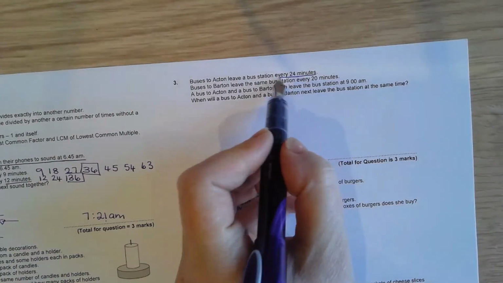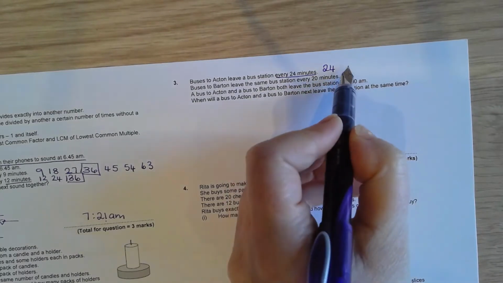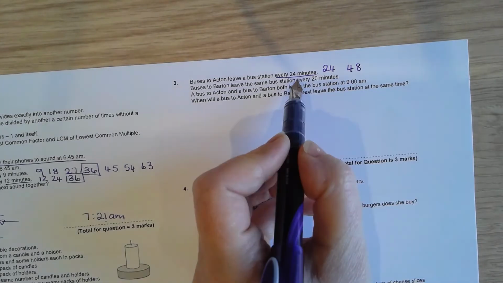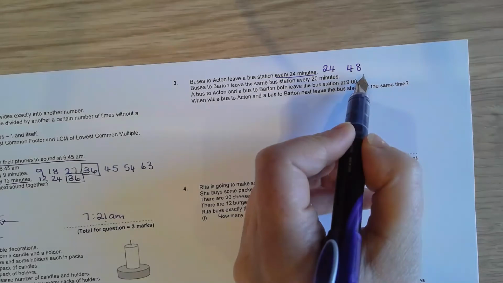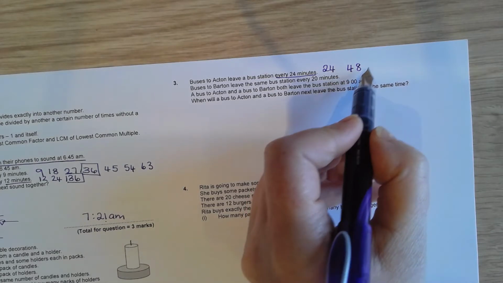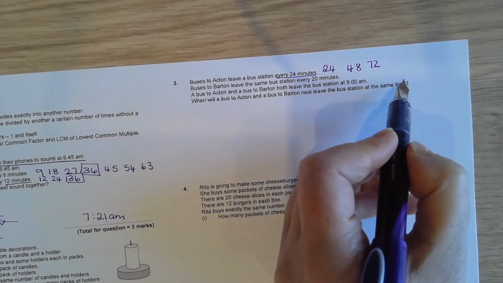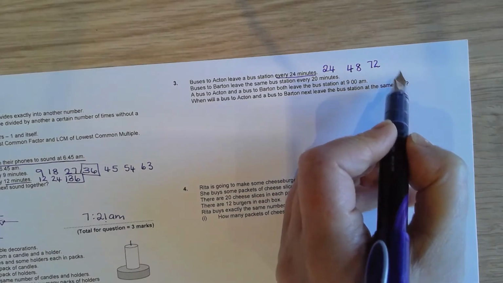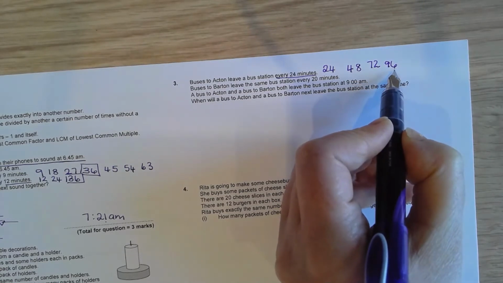Right, let's look at question number 3. We've got a bus leaving every 24 minutes. We're going to write out our 24 times table. So we're going to add 20, which makes 44, and then add 4, 48. 20, 68, now add 4, 72. Add 20, 92, add 4, 96. Add 20, 116, now add 4. I'm going to stop there.